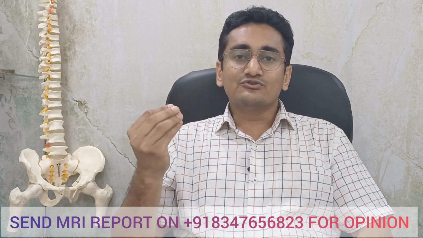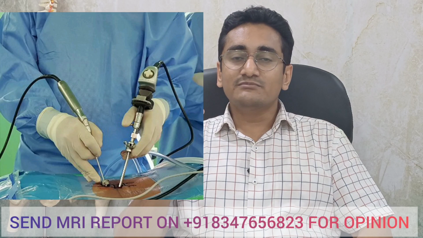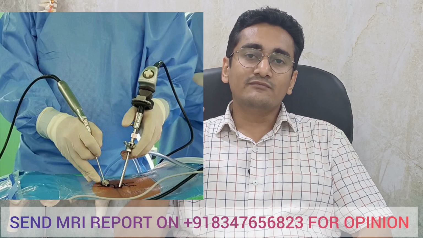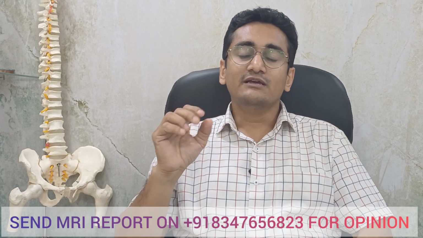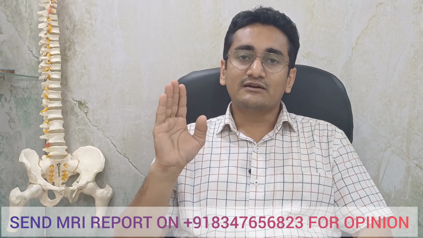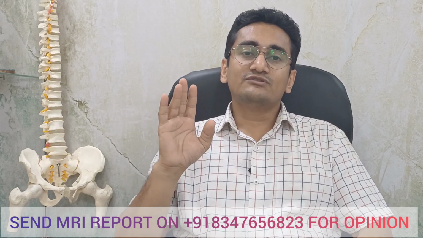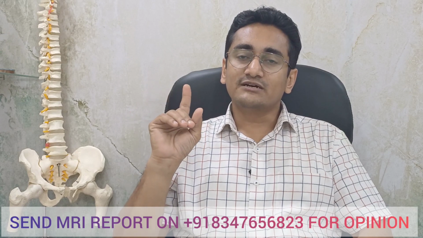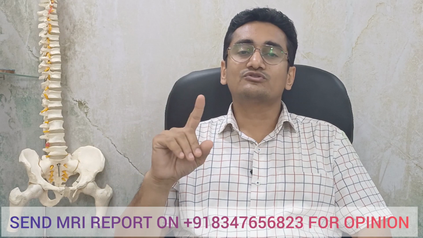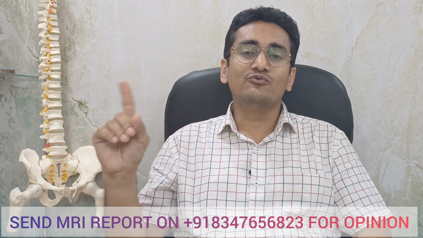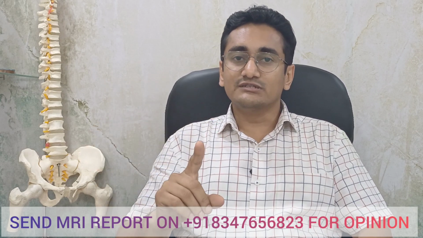With endoscope, one tiny hole is made in your lower back, and from that hole we can put in the endoscope and remove the disc fragment. Within 2 hours, the patient can start walking, and after around 6 hours, the patient can be discharged home also. This is a very successful procedure, and most of the patients get very good relief with this procedure.